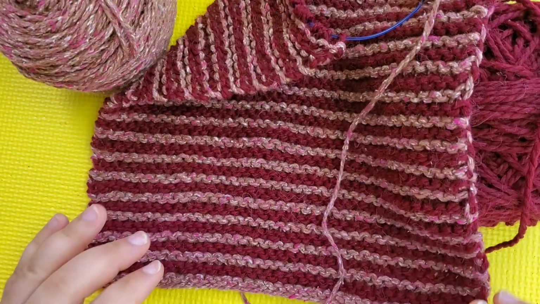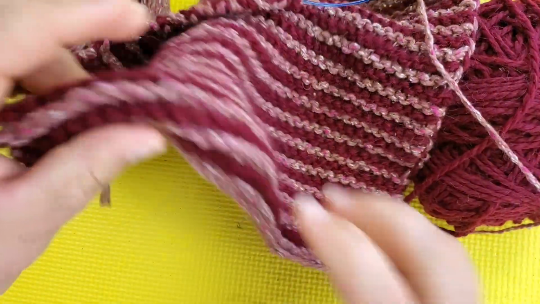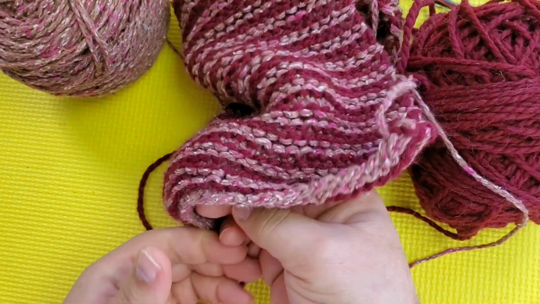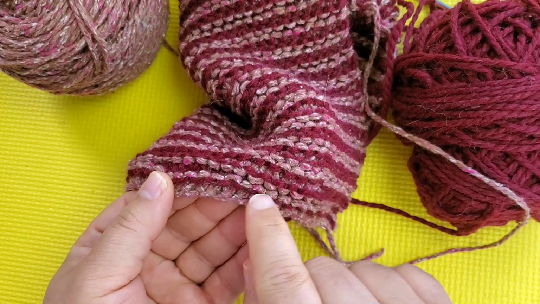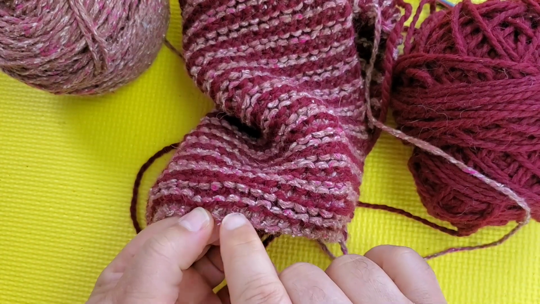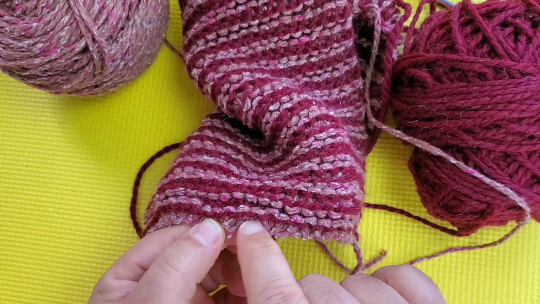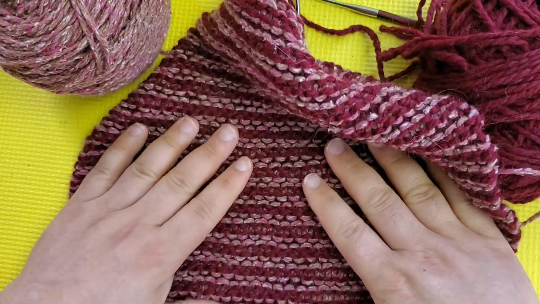I know that in my project, when I started knitting, the first row, the back of my work, is a knit stitch. So this is my first row, it is the back, it was a knit stitch. So this is my back.